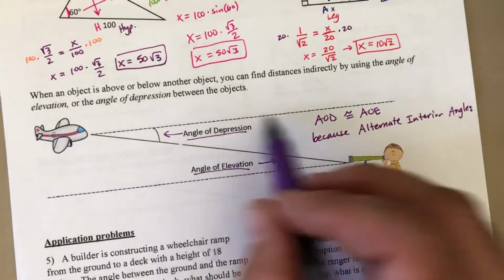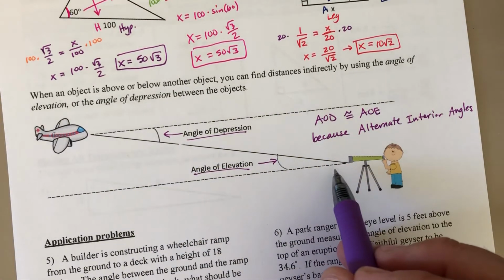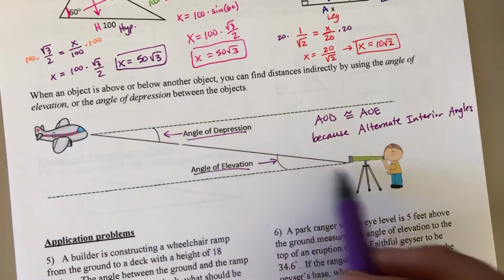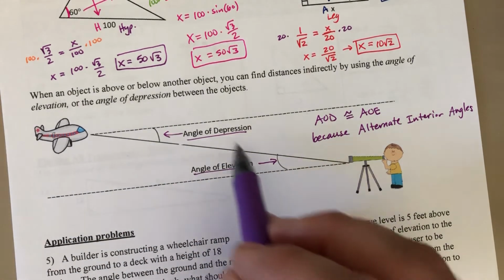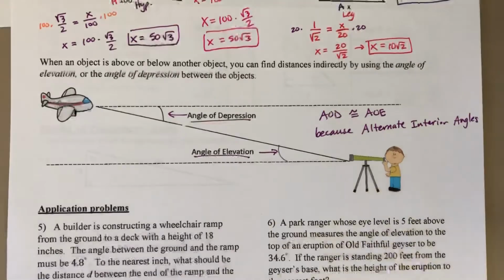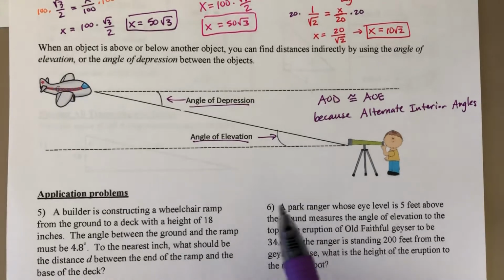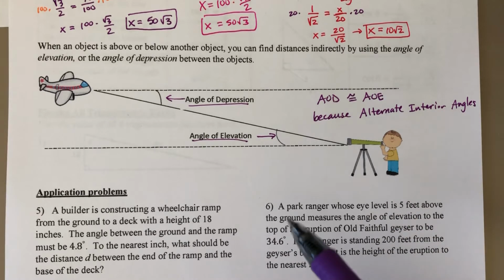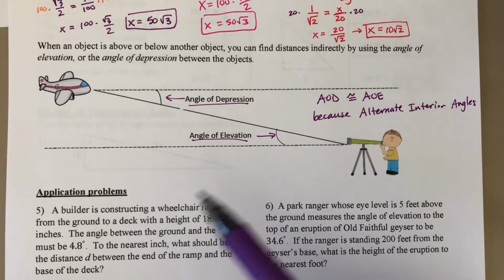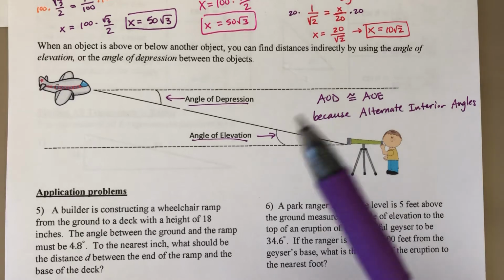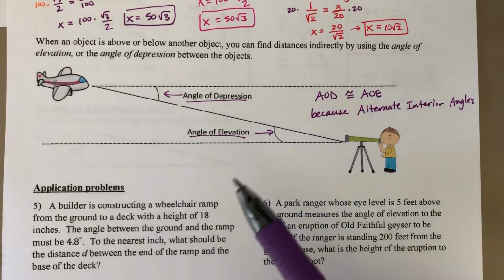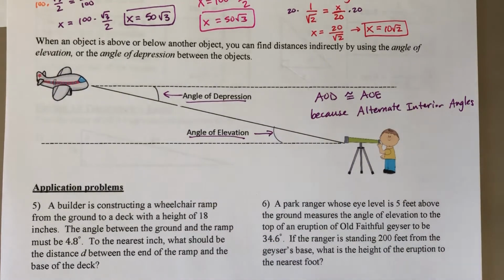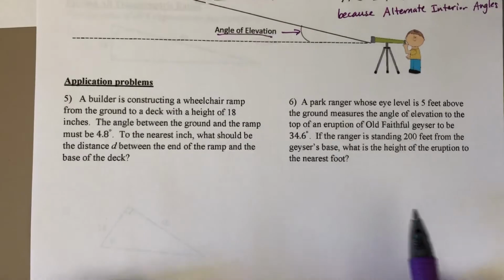When you have two parallel lines, like these horizontals, and a transversal coming between them, then alternate interior angles are congruent. So it's really nice, if you're dealing with a word problem that's talking about angle of depression and angle of elevation, they're the same. So set up the triangle in the way that makes sense with the picture, but sometimes you can swap or interchange them as needed. Okay, I've got to get through these two problems here.